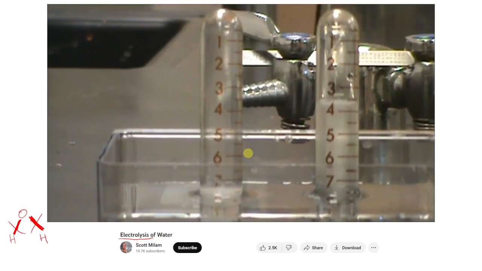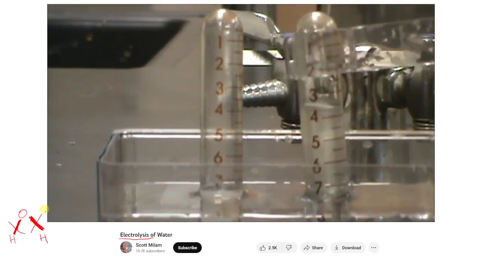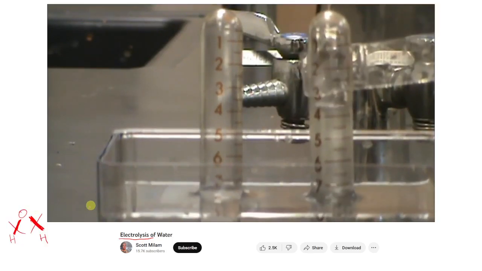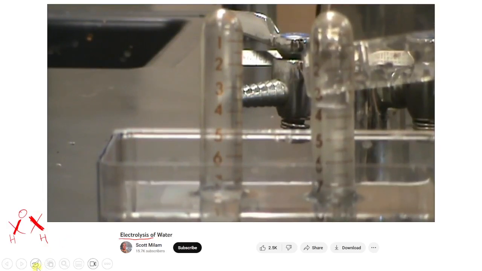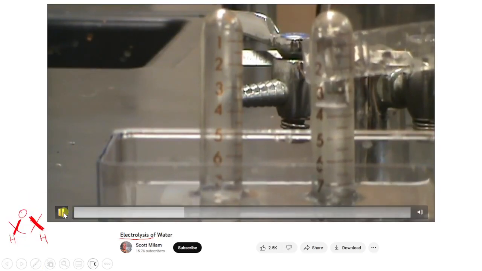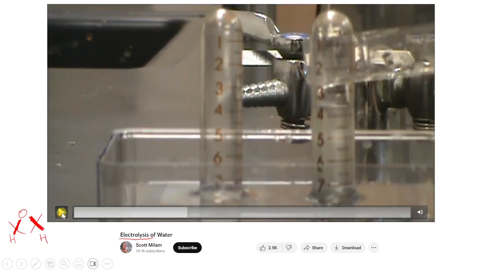So let's go ahead and make a measurement here. We're going to start by unclipping this. That way our reaction will slow down and stop. We'll let some of those bubbles collect. So we're going to tip this over. Now, you're in a little bit of a parallax there, so this is currently reading about 3.7, 3.8. Okay, so let's pause this one.